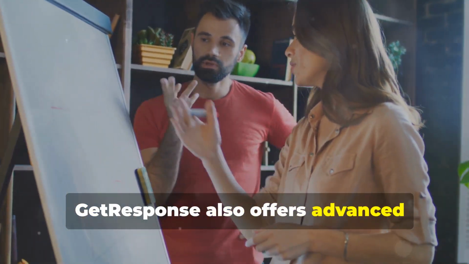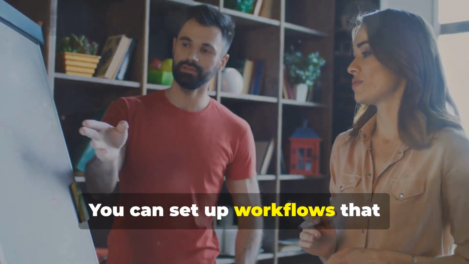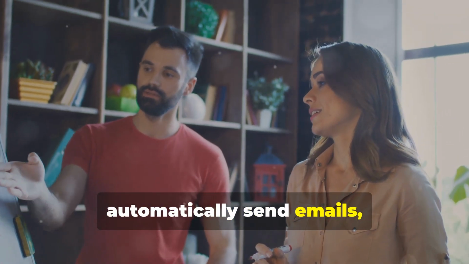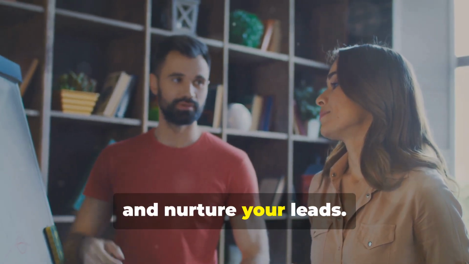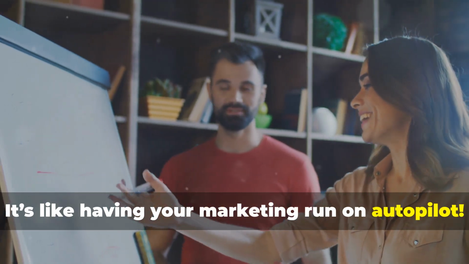GetResponse also offers advanced marketing automation. You can set up workflows that automatically send emails, offer personalized content, and nurture your leads. It's like having your marketing run on autopilot.